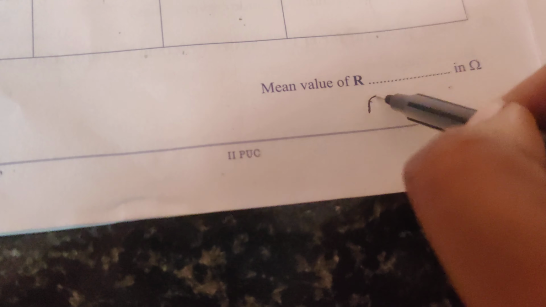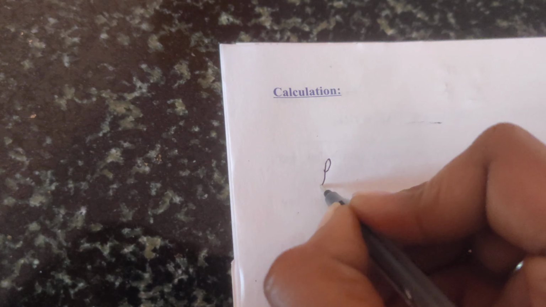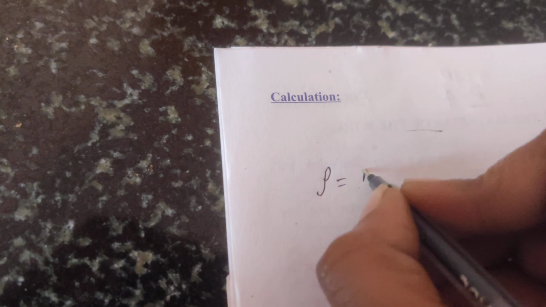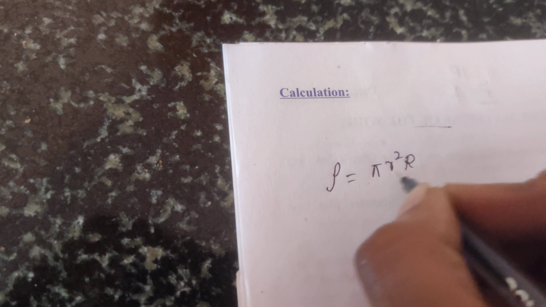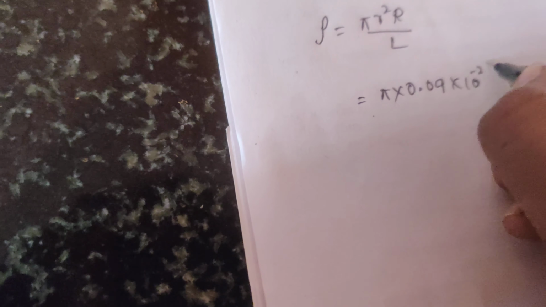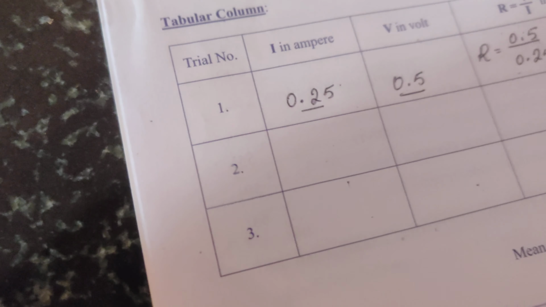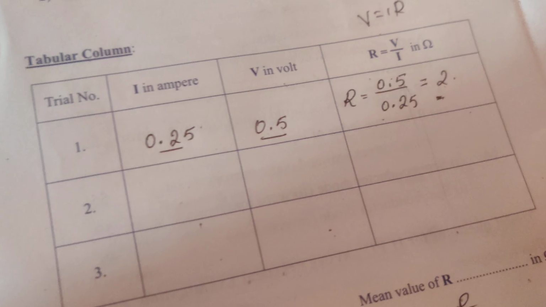R. So you calculate the mean R, and for the calculation you use the formula rho is equal to pi r square R by L. The r square value we know: pi into 0.09 into 10 power minus 2 centimeter square, into the R value. Suppose let me consider 2 itself.